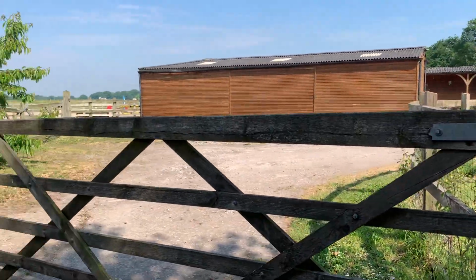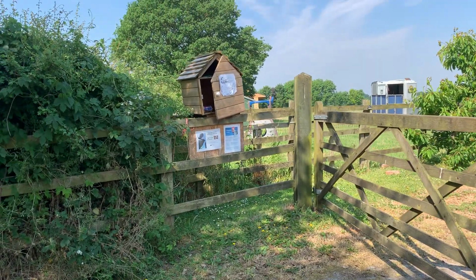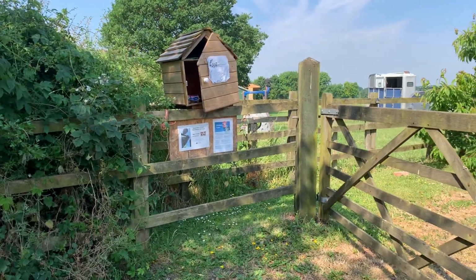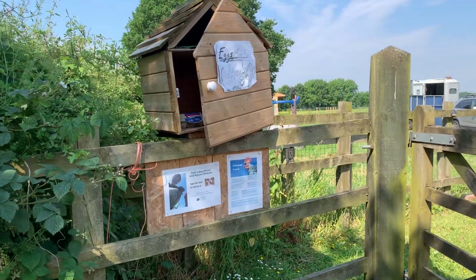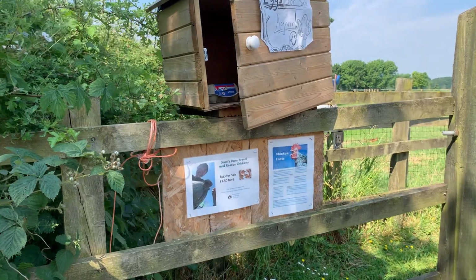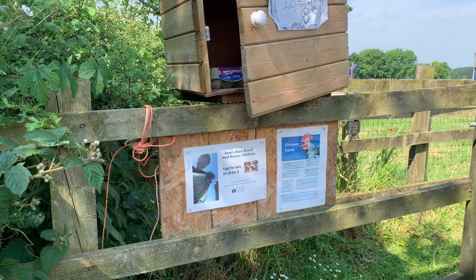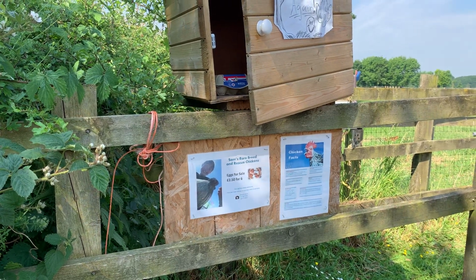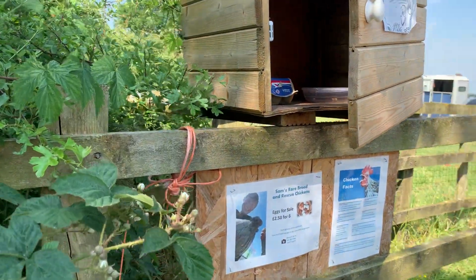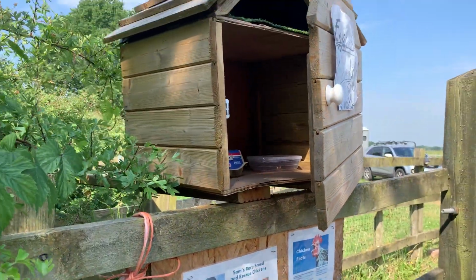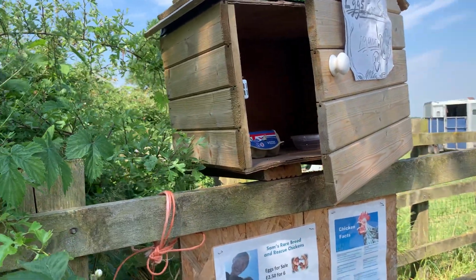And over here, this is what I like about living in the country. I'll get some on my way back. I don't have to carry them all around the mere. Eggs for sale. Sam's rare breed and rescue chickens. Eggs for sale, £2.50 for 6. So there's a box in there, and there's an honesty box. So I will buy some on my way back.